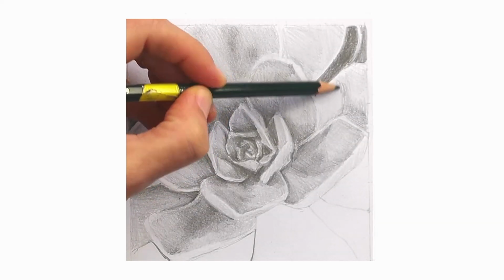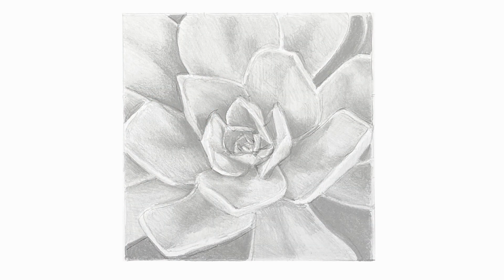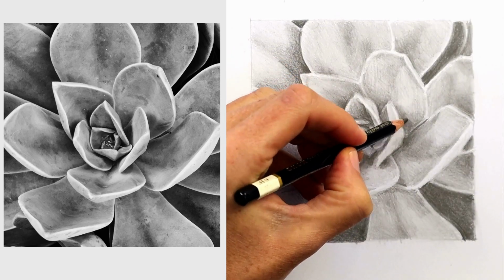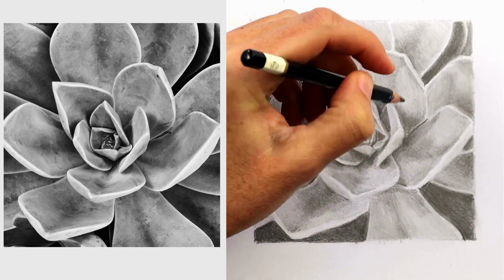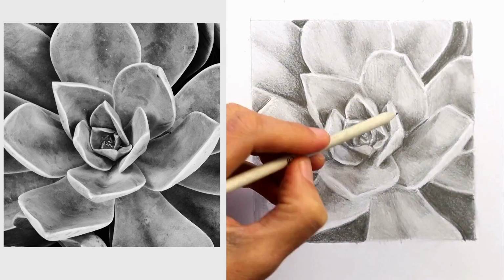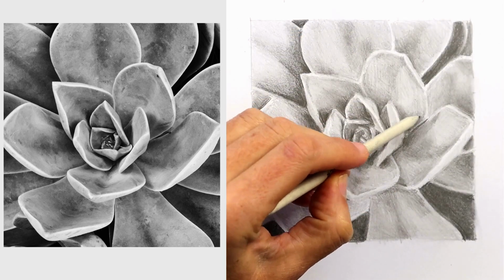Effective shading can take your drawing from a flat line drawing to something that looks realistic. The key is observing and understanding the values in your reference photo. If you get the correct values in the correct place in your drawing, you'll achieve a 3D effect on the flat surface of your paper.